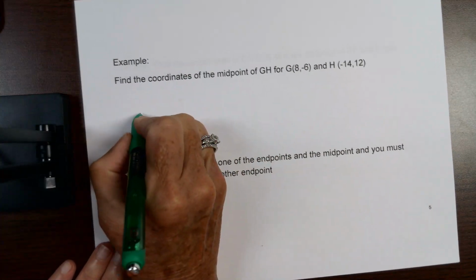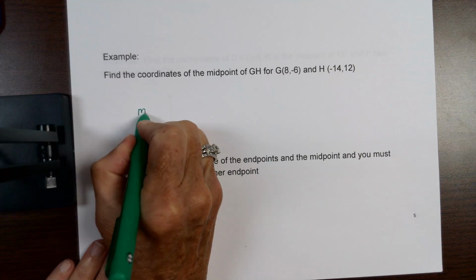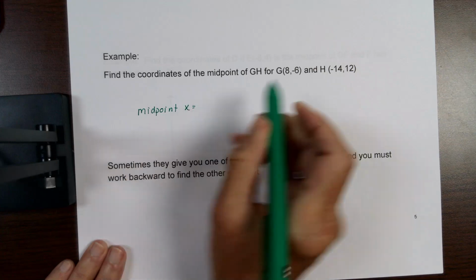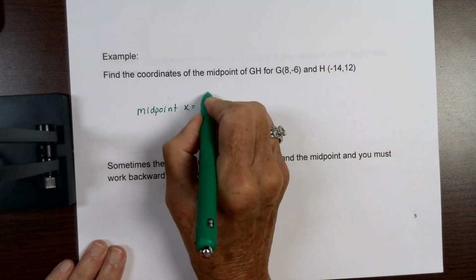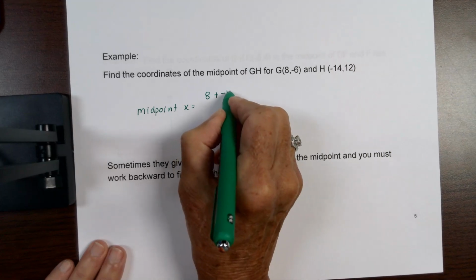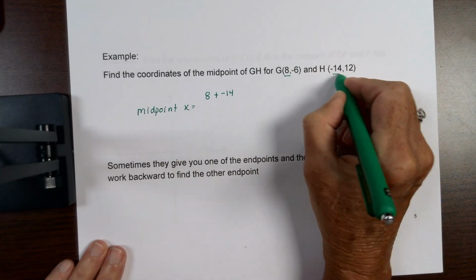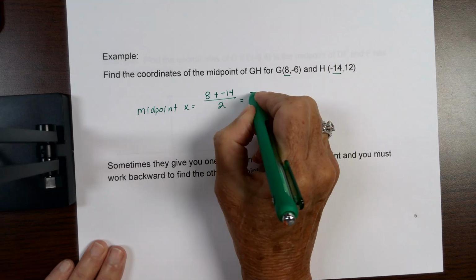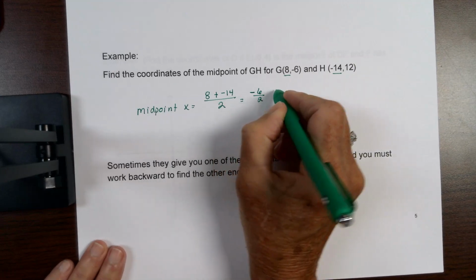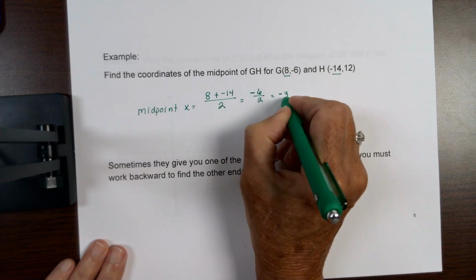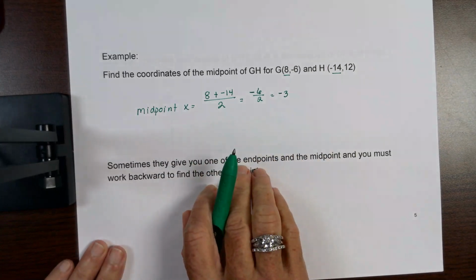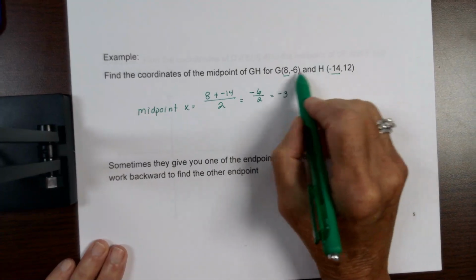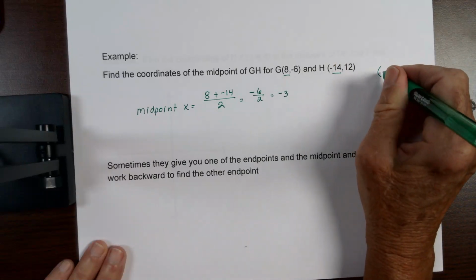So the midpoint x: I'm going to take the x values, so 8 plus -14, and I'm going to divide it by 2. So that's going to give me -6 divided by 2, or -3. So that's my midpoint x. What's exactly in the middle between these 2 points x-wise is -3.